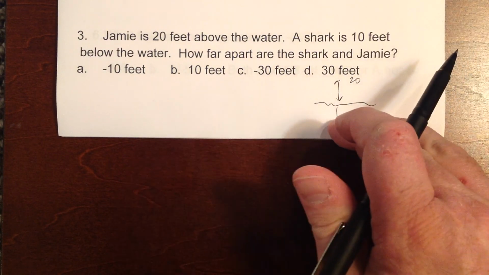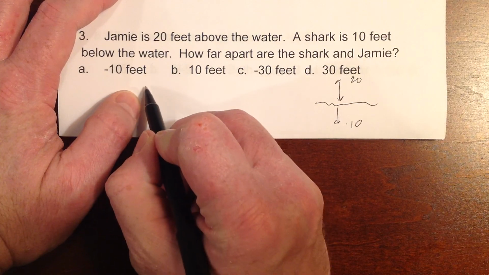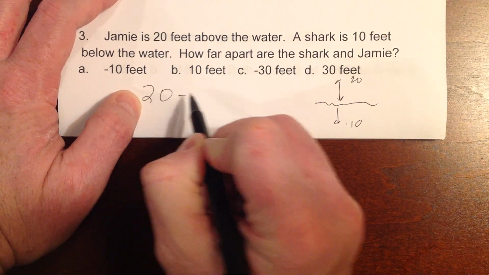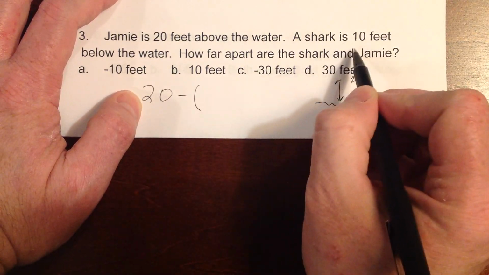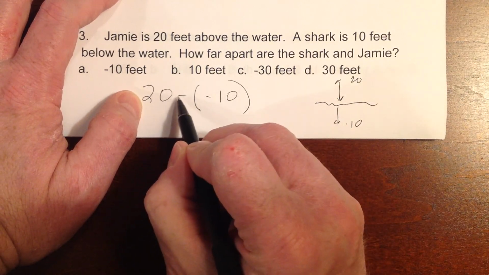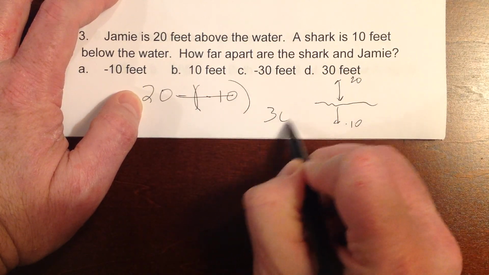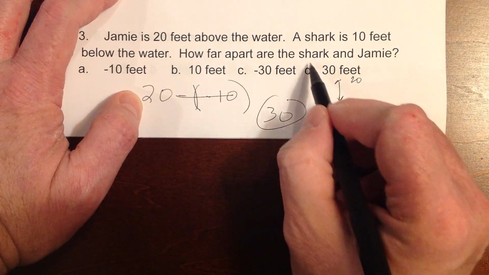Or you could do it mathematically and say the distance between the two. The difference is always subtraction, so you're going to say 20 minus the elevation of the shark, which is negative 10. And we've taught you in class that adding or subtracting a negative is the same thing as adding. So the answer would be 30, choice D.